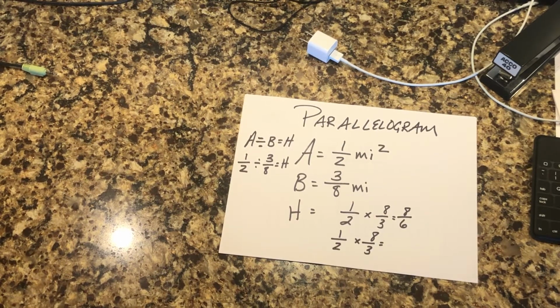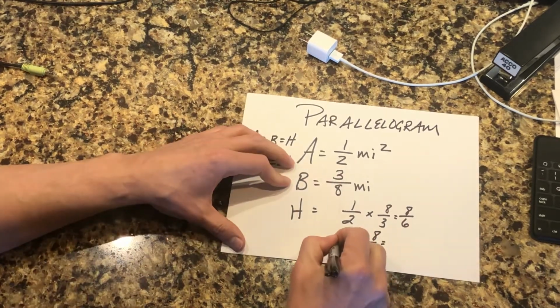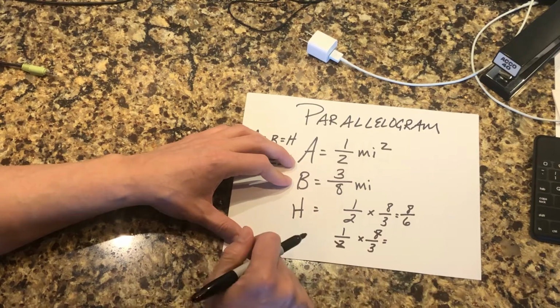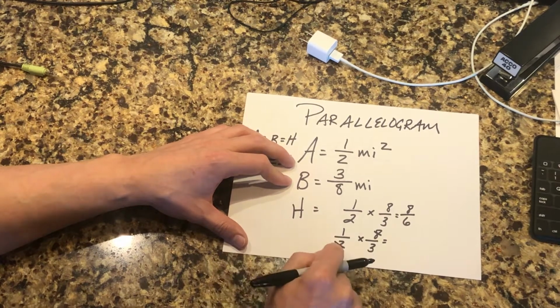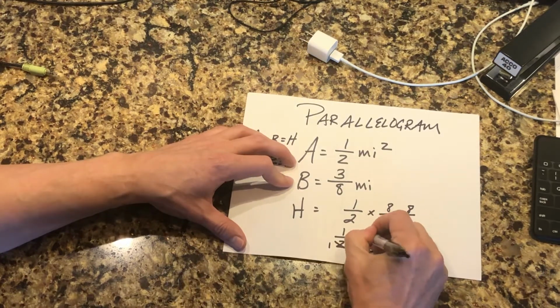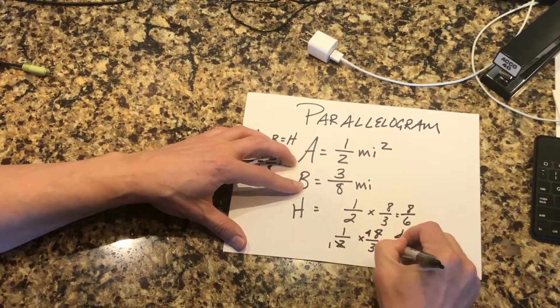And you should be thinking to yourself, well, I can reduce 2 and 8 down because a number can go into both of them. That's the same, and that's the number 2. So 2 divided by 2 is 1. 8 divided by 2 is 4. And now I have 4/3.